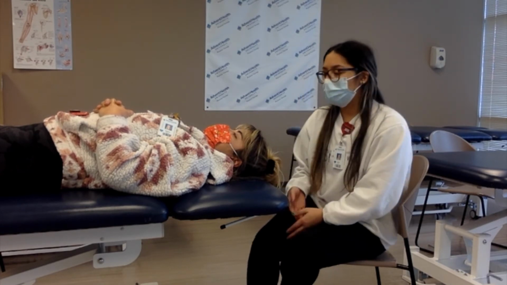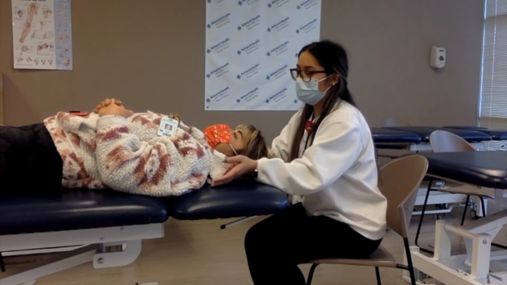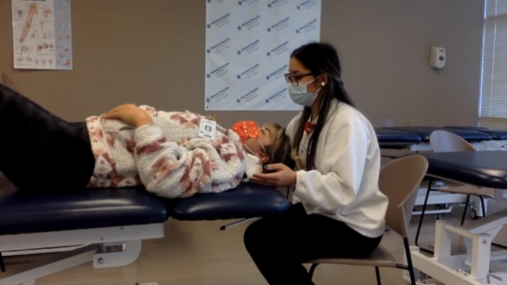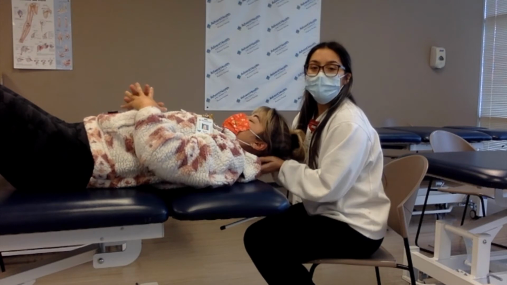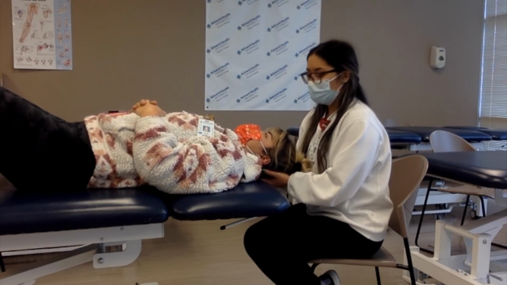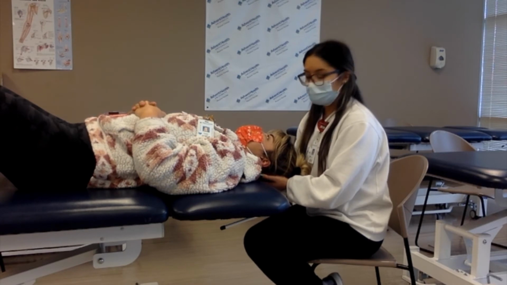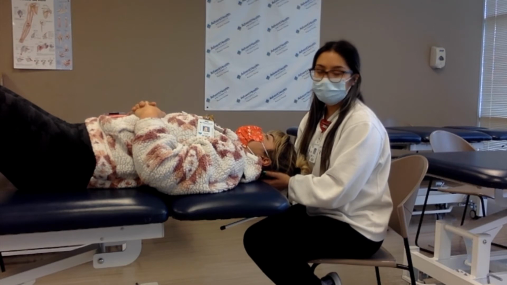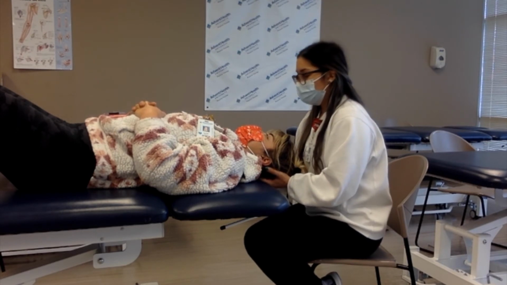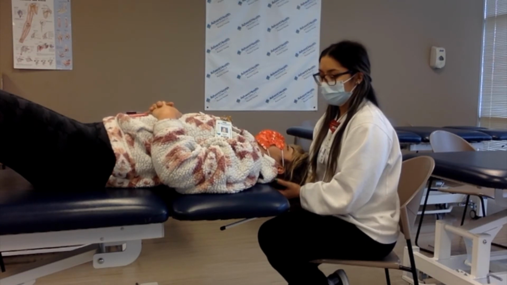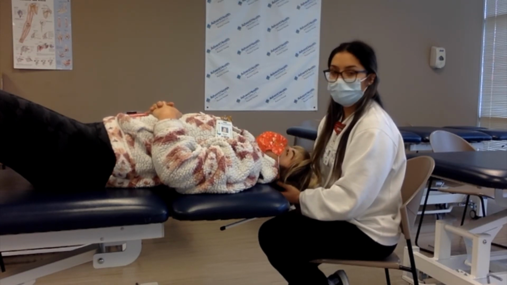And then you're going to want the patient to keep their eyes open at all times, and you want to watch them and have them hold and stay there for about 30 seconds, and then you're going to be looking for any nystagmus, any dizziness, any double vision. And if you do see any of these signs, you are not cleared to do any mobs or manipulations, but you are allowed to proceed if you do not see these signs or symptoms.